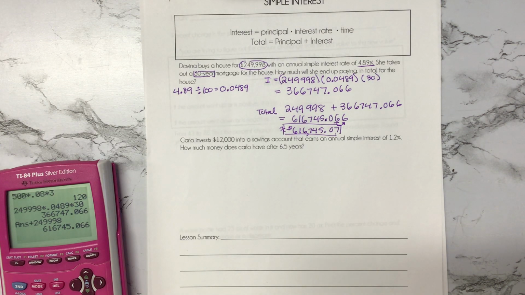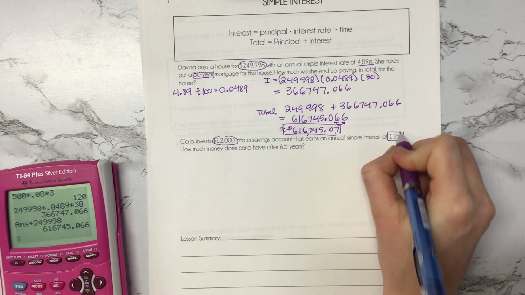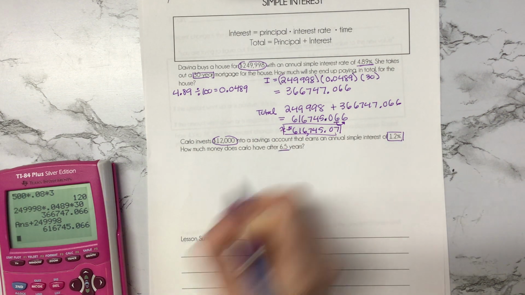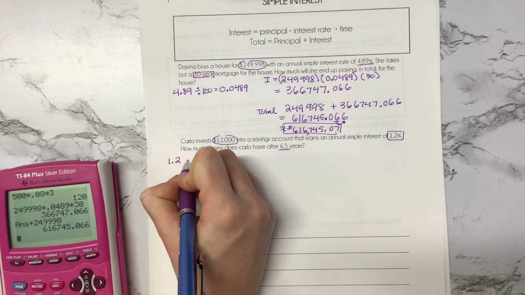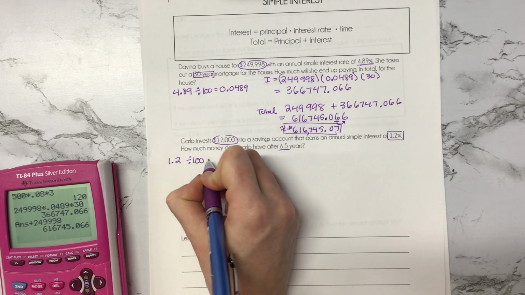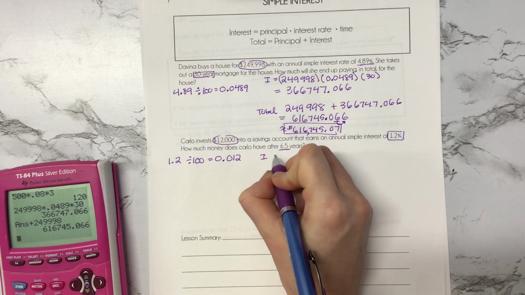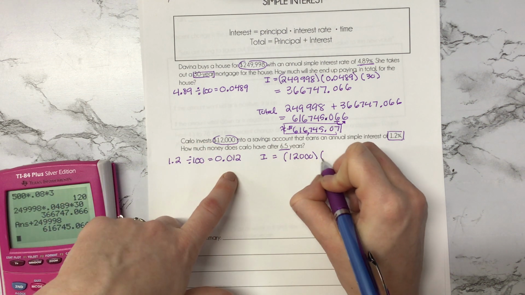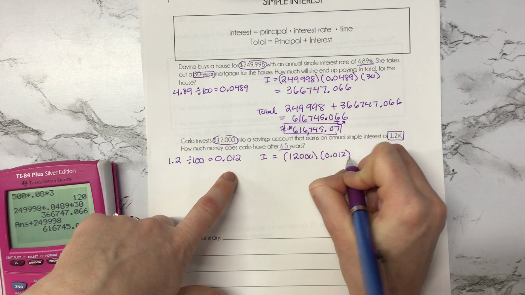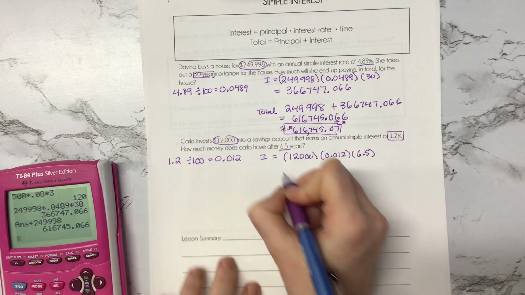Carlo invests $12,000 into a savings account that earns an annual simple interest of 1.2%. How much does he have after 6.5 years? So I'm going to take my interest rate, 1.2, divide by 100 to put it in decimal form, is 0.012. My interest amount is equal to my principal investment, $12,000, times my interest rate as a decimal, 0.012, times my length of time, 6.5.